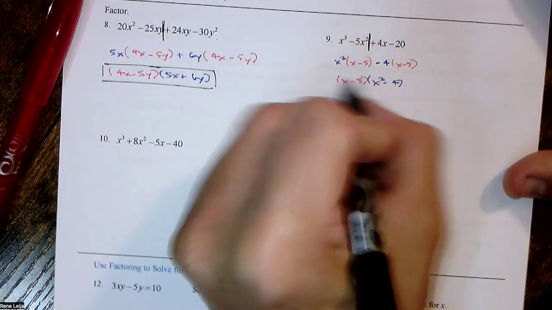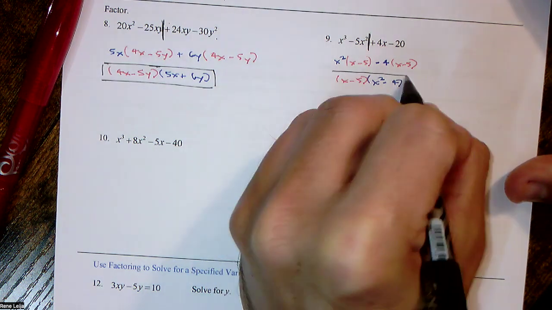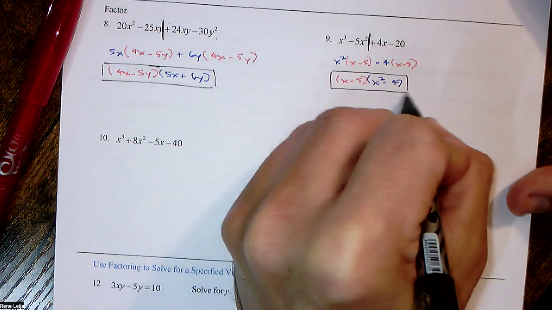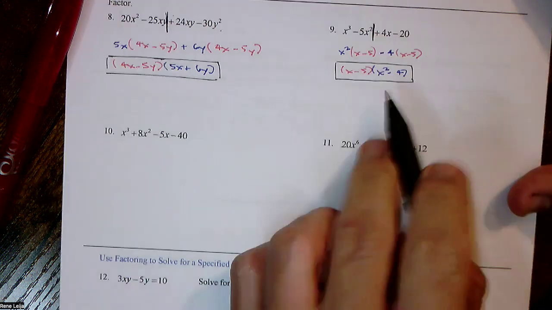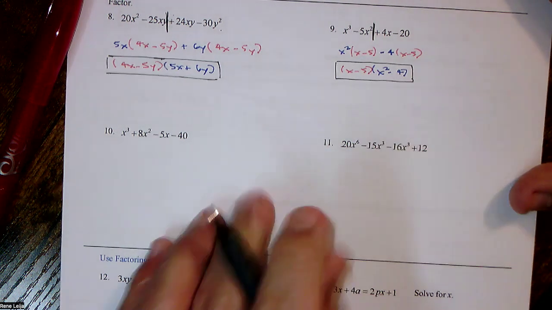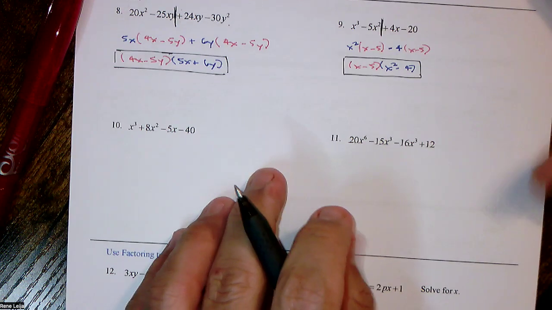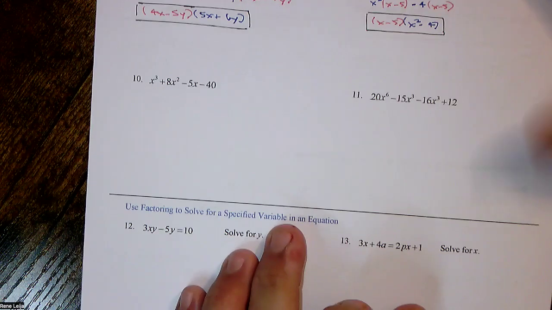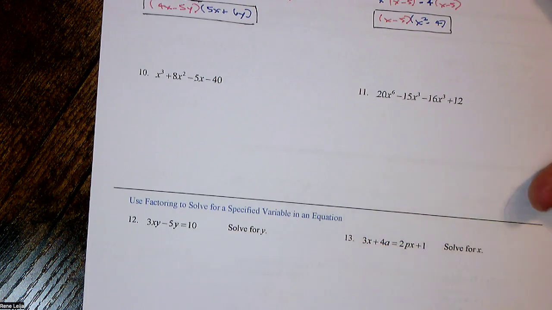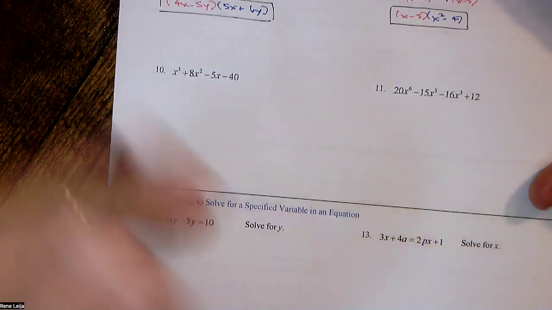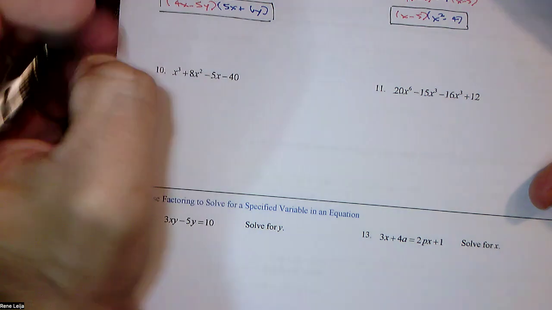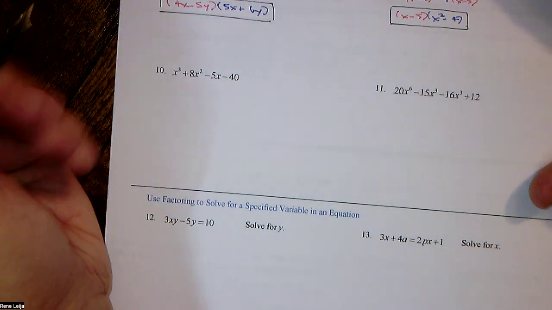Now, I don't know why they put this problem in here. I'm going to stop it right here, but actually this can be broken apart one more time because x squared minus 4 is a difference of squares, but we won't get to that until the next section, okay? So we'll just leave it alone for right now. Okay, number 10, if you want to try this on your own, you can try 10 and 11 on your own.